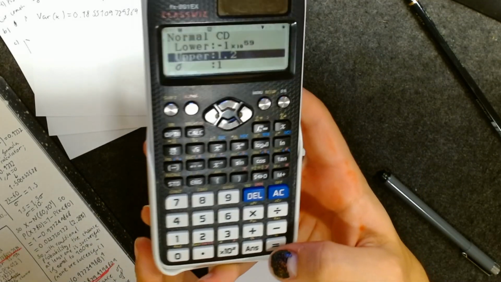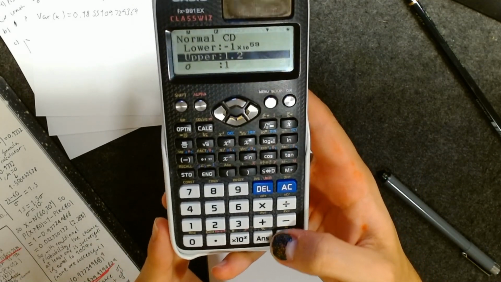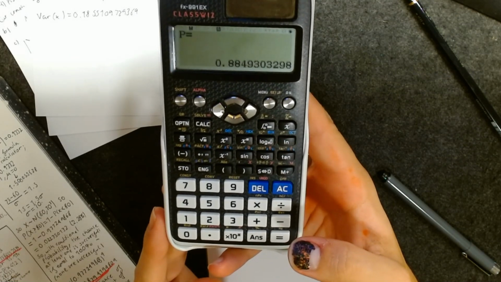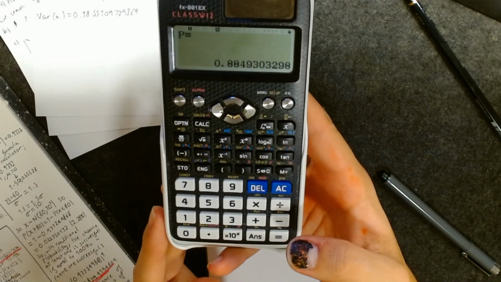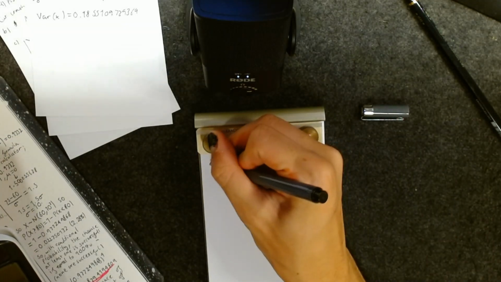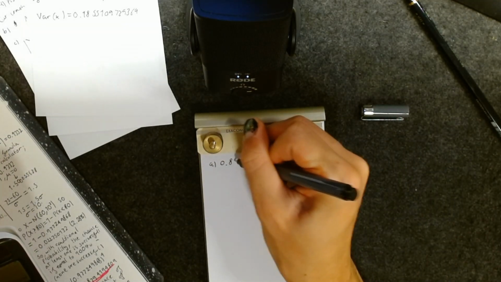Okay, so essentially I've set a really low number. I've got upper, and then I've got, if you guys can see that, 0.8849303298. Let's write these all down just so you guys have a nice look at them.